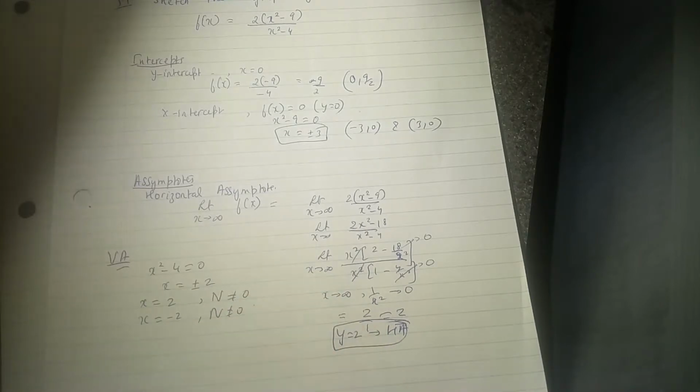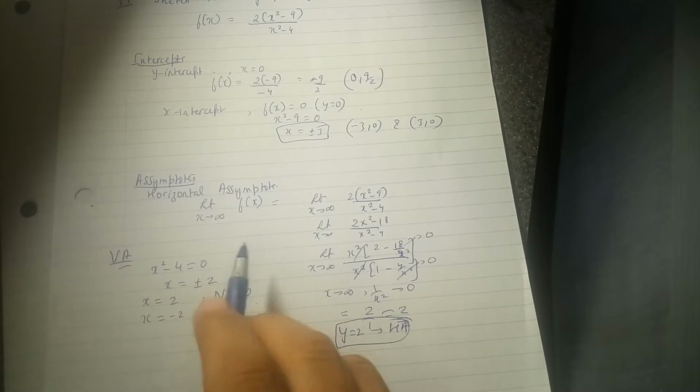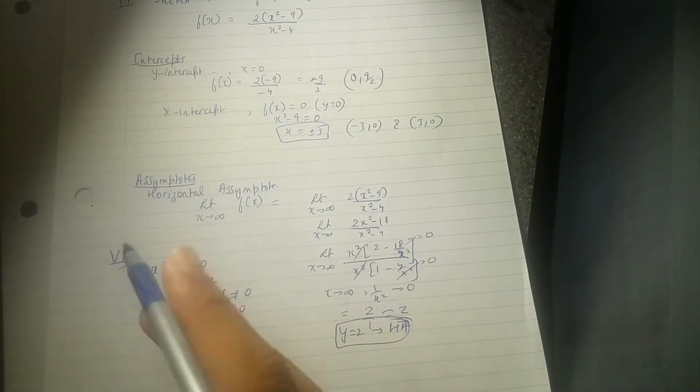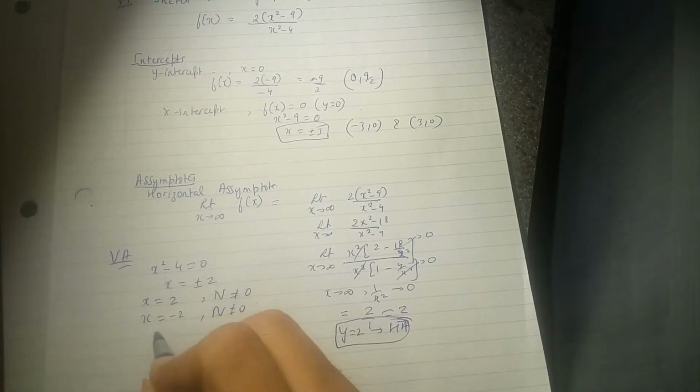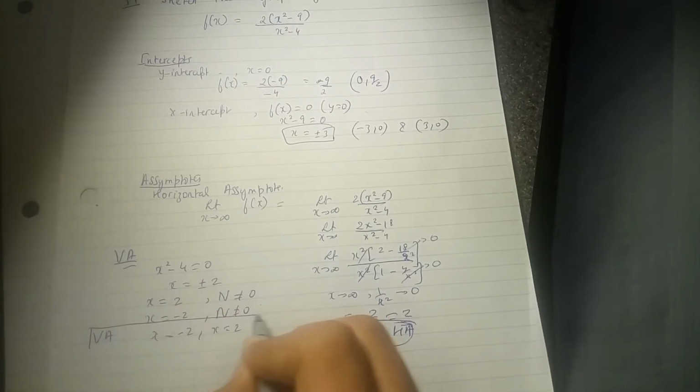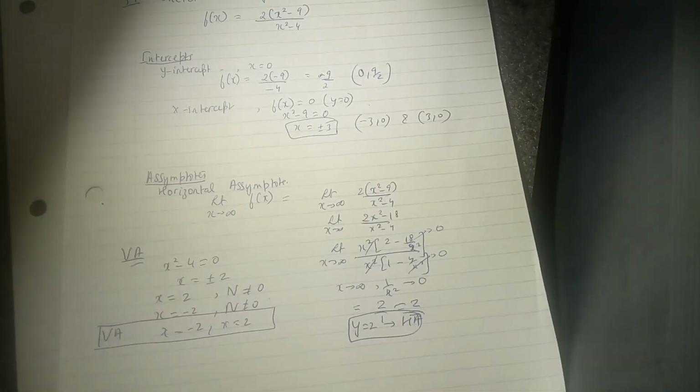So x equal to plus or minus 2 will be vertical asymptotes, because if it were 0, it would be 0 by 0, and that will not give us a vertical asymptote. So x equal to minus 2 and x equal to 2 are the vertical asymptotes of this function.